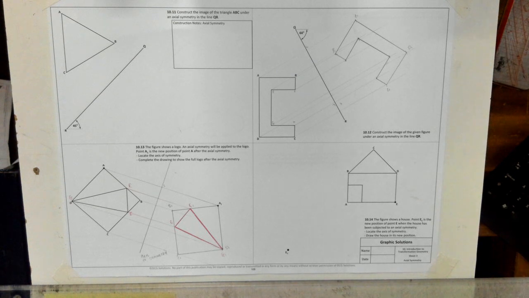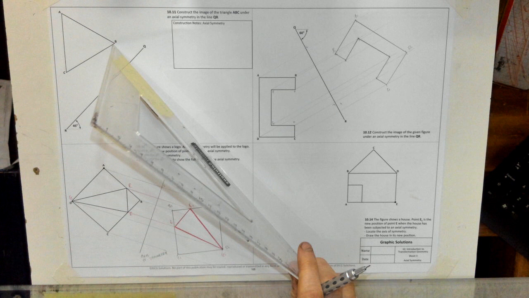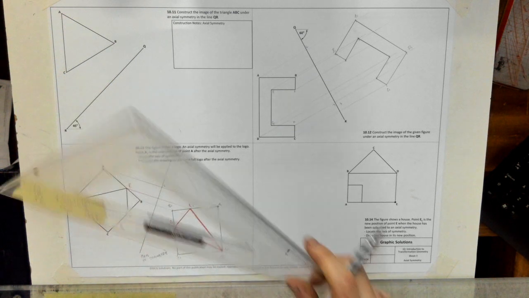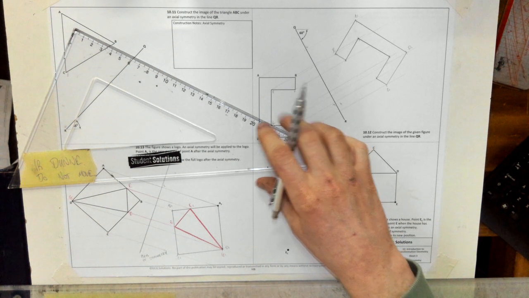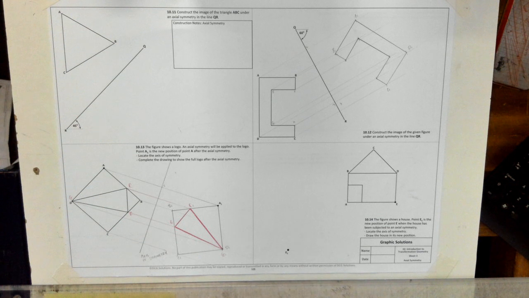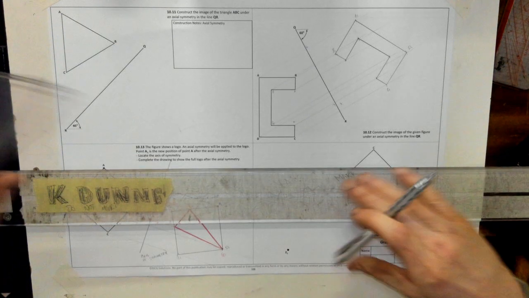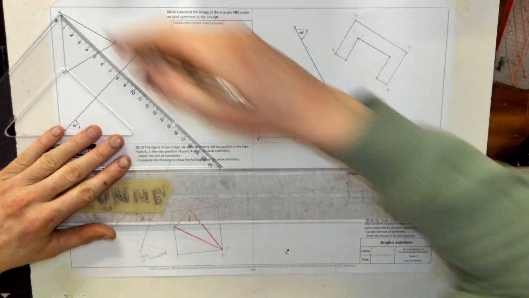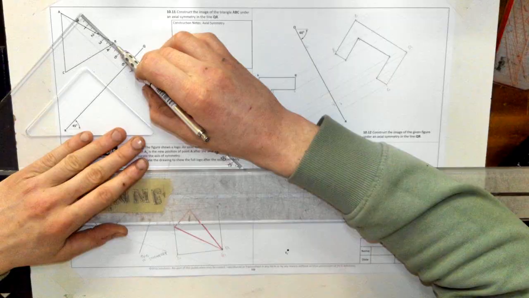The first, or the main principle of these, is that the projected lines from the original object need to be perpendicular to the axis of symmetry. So if I go with my 30 degrees, it's not going to be perpendicular. You can see in this case the axis of symmetry is at 45 degrees. So what I need to do is get out my 45 degree set square. And the first thing I'm going to do is take all these points very lightly straight through the axis of symmetry, which is the line QR there.